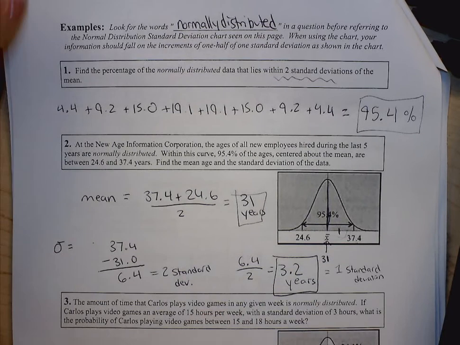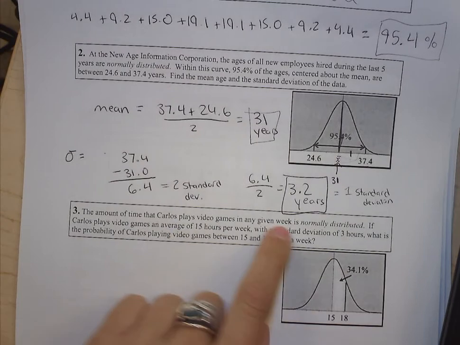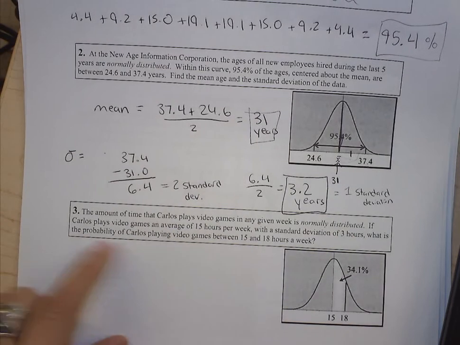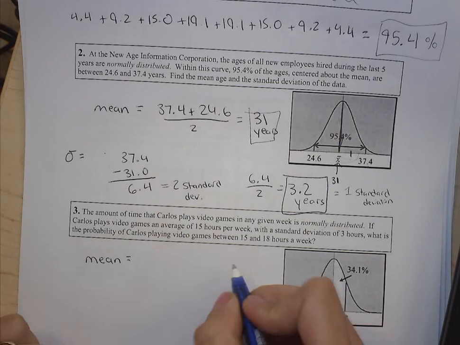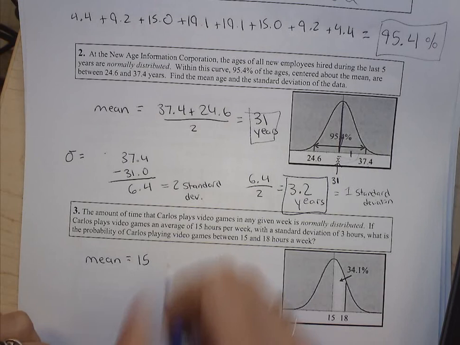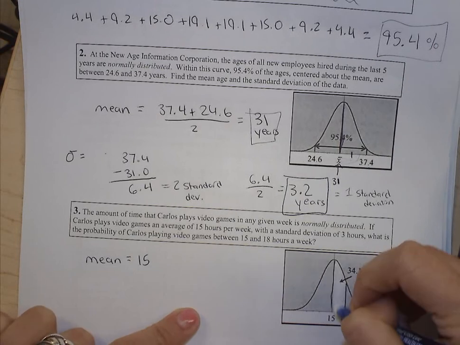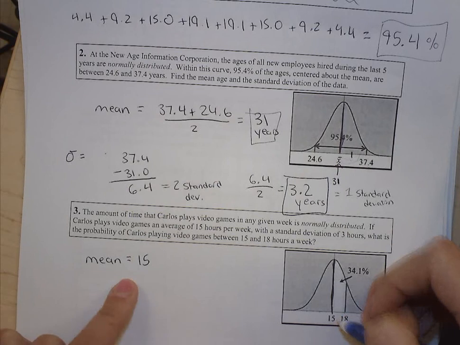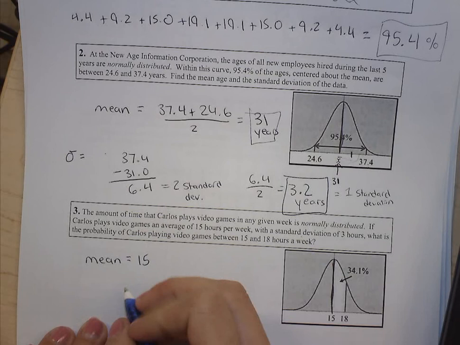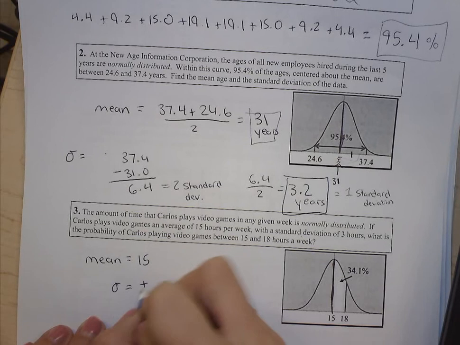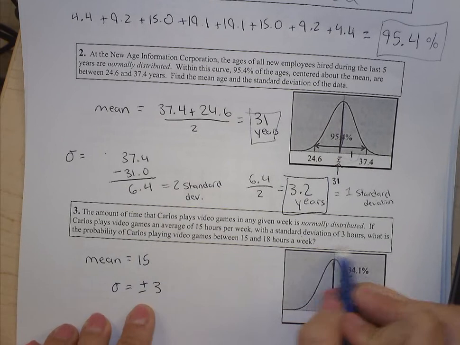Okay, and for number 3, the amount of time that Carlos plays video games is normally distributed. Carlos plays on average, meaning the mean, 15 hours per week. So that's why on this graph here, my middle line is 15. So now I want to figure out the standard deviation of 3 hours. So the standard deviation, they say, is plus or minus 3 hours.